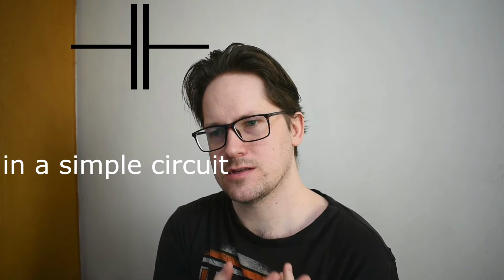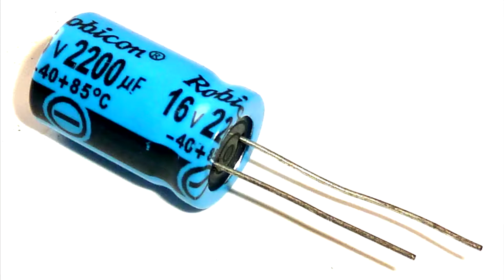Capacitors are indicated by these symbols. They are measured in farads, often in microfarads. They store energy much like a battery, but charge and discharge very fast, so be careful when handling one.